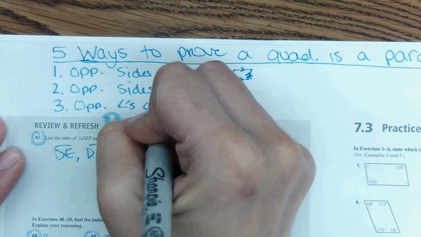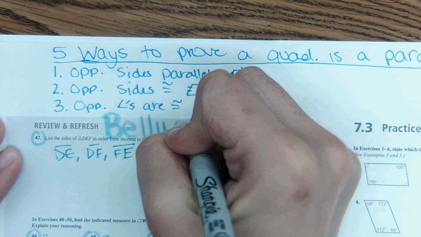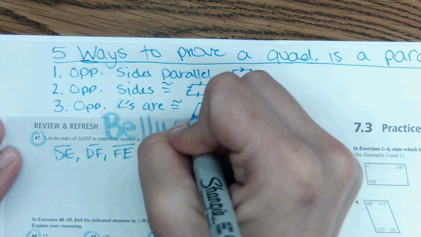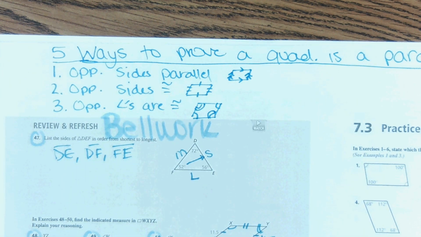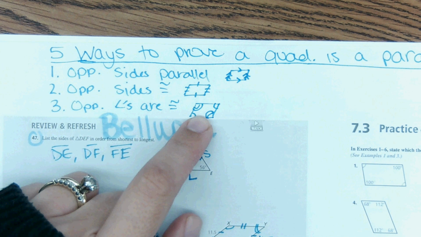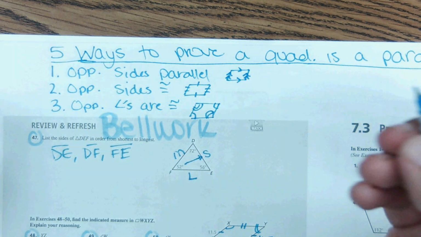Third way, opposite angles are congruent. So opposite is like the diagonal angle. So if one of these conditions exist, then all the other ones would exist. So if you're told that the opposite angles are equal, then you can also say that the opposite sides are equal and the lines are parallel, and so on.